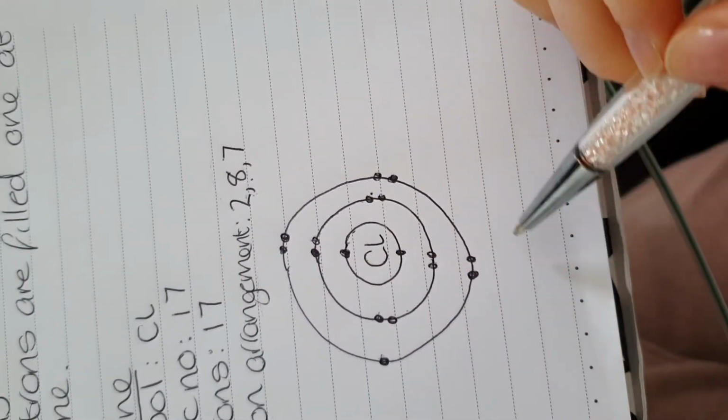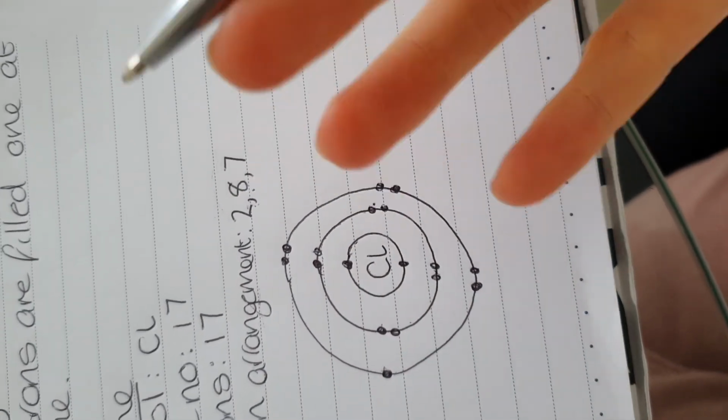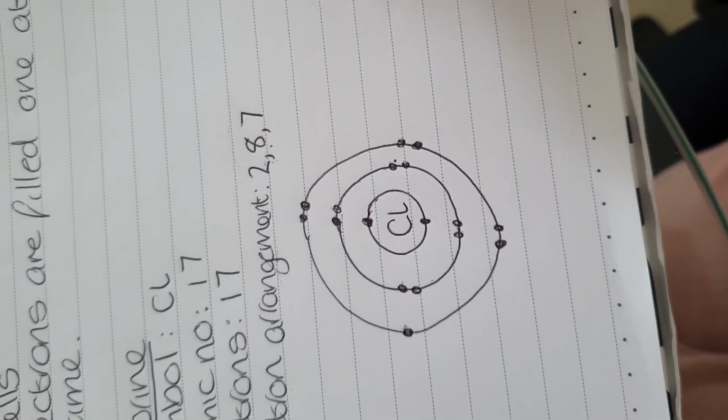Now I don't need to draw any more shells because I'm finished. You only need to draw the number that you need. Okay.